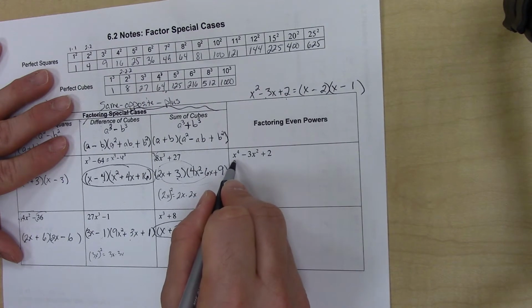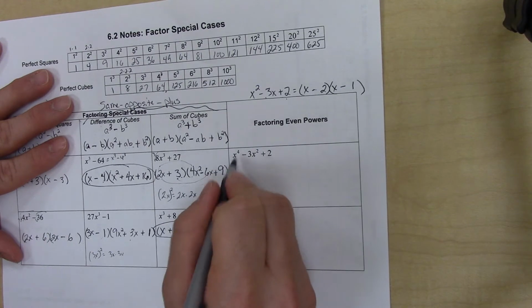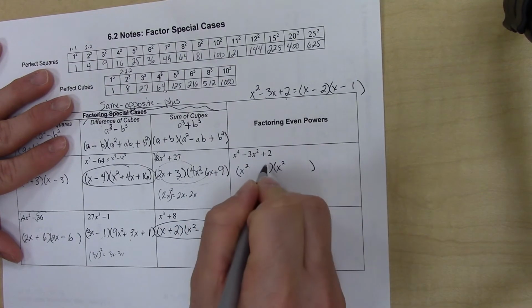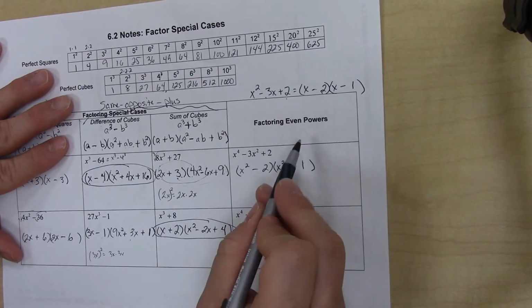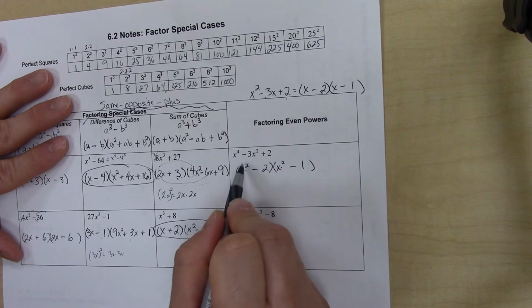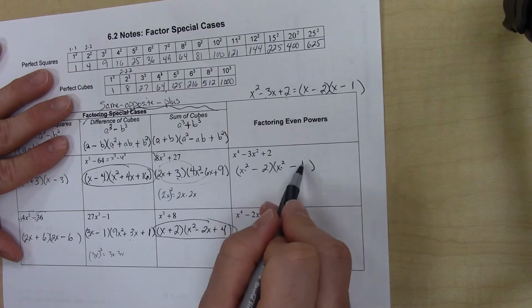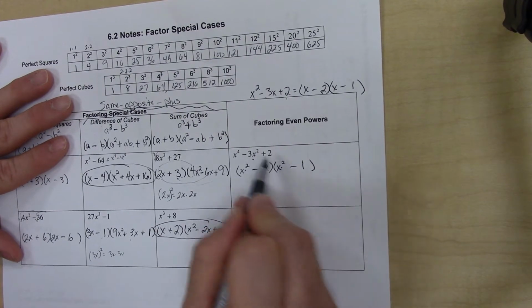If I have x to the fourth and I can't take a GCF out, which I look for first and I can't, I'm going to take x squared and 2 and 1 and minus and minus. And look, it's the same exact thing. The only difference is the x squared and the x squared. Why? Because again, if I were to FOIL this back out, I get x to the fourth minus 2x squared minus 1x squared gives me negative 3x squared, and then plus 2.